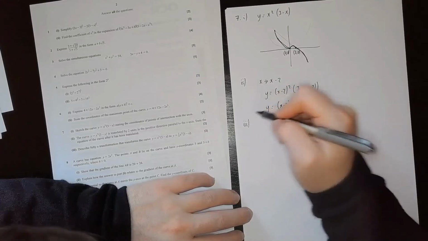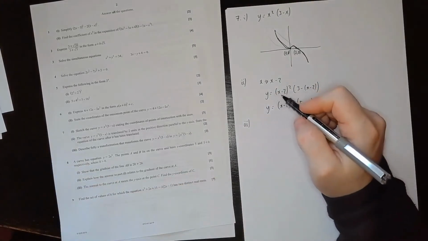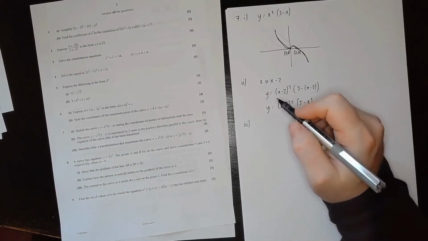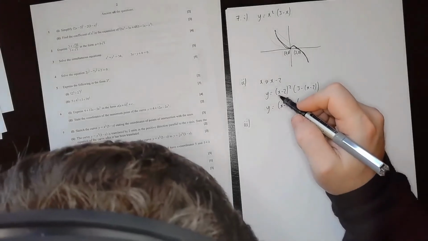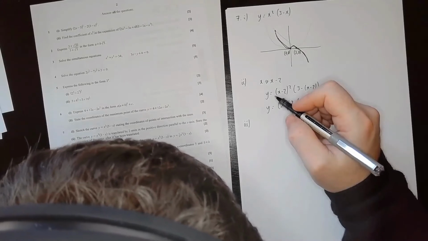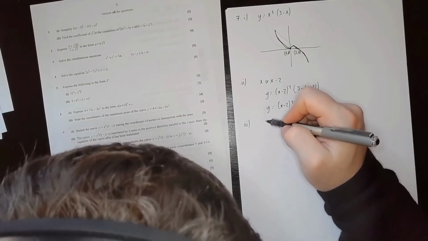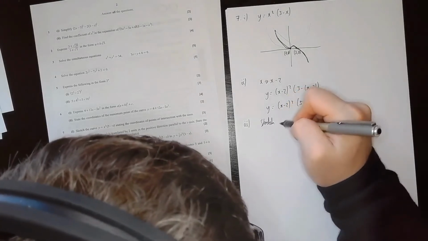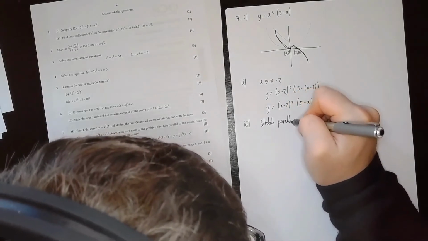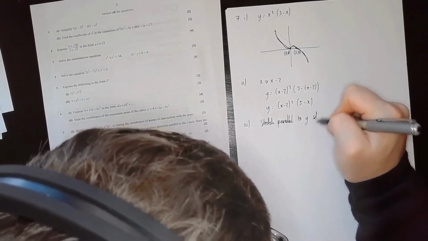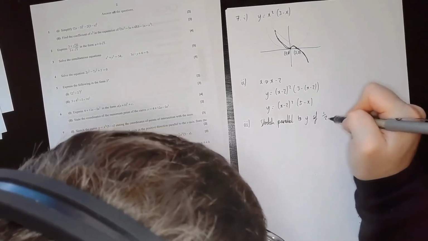Part 3. Describe fully a transformation that transforms the curve y equals that to y equals that. So what's happened? We've just got a replacement of 1/2. So it's a stretch parallel to y, scale factor 1/2.